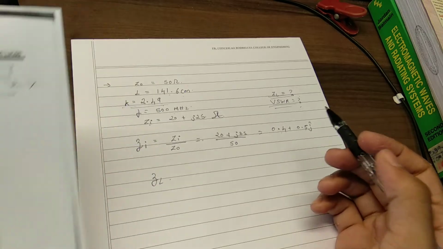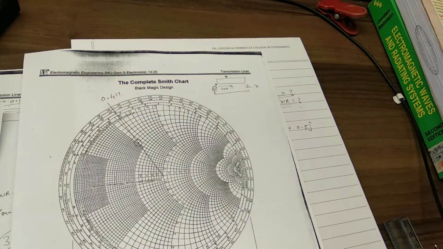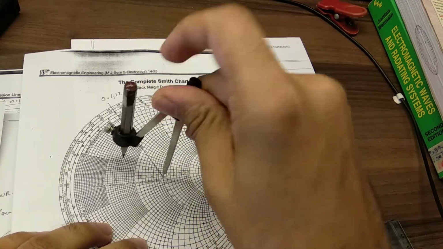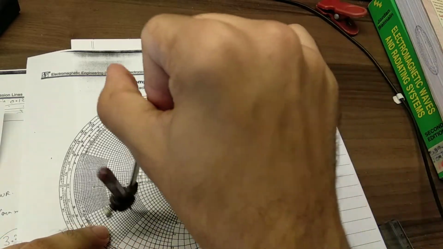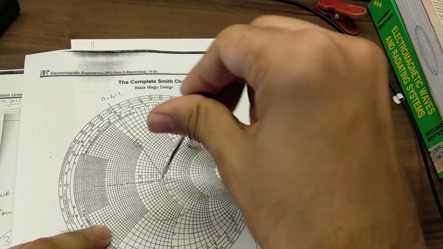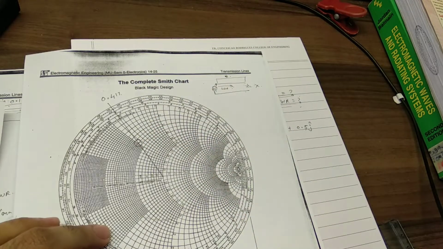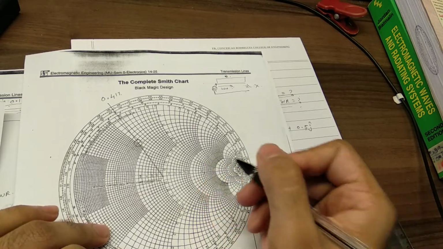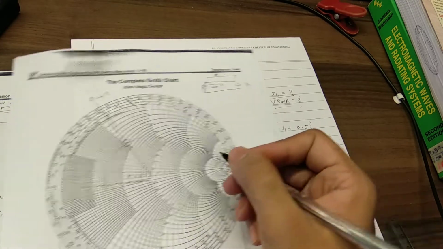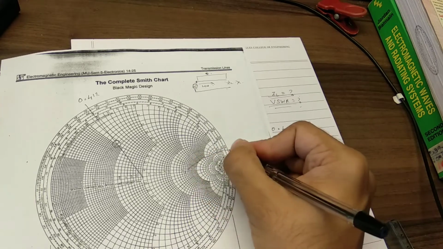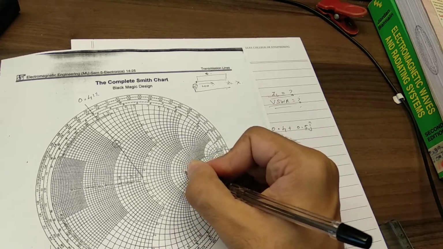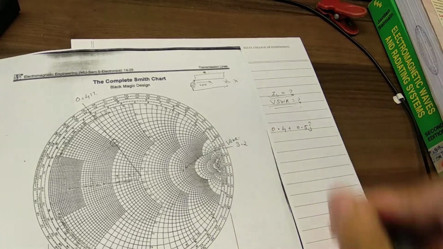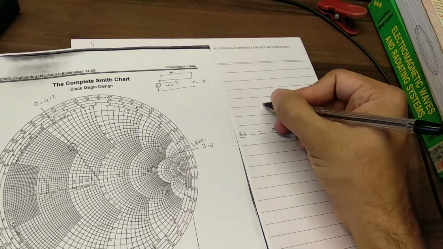In between, we can find out our VSWR. Our VSWR would be this circle. This is a constant VSWR circle, a circle wherein the VSWR stays constant. But to locate it, we have to read it on the x-axis, in the positive direction. If we see, this is our VSWR, which is around 3.2. Okay, so we already have one parameter over here.